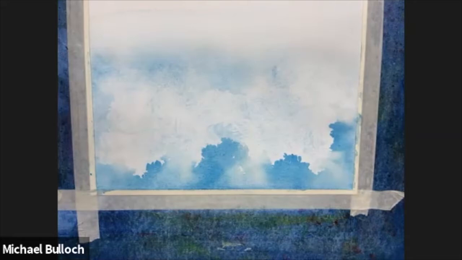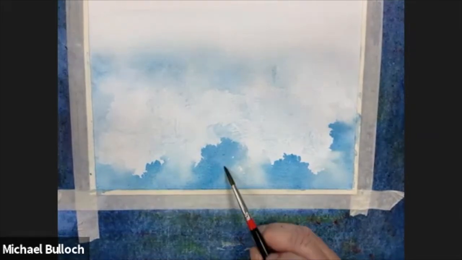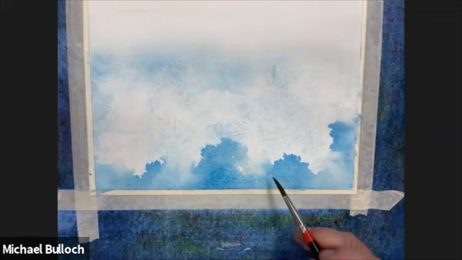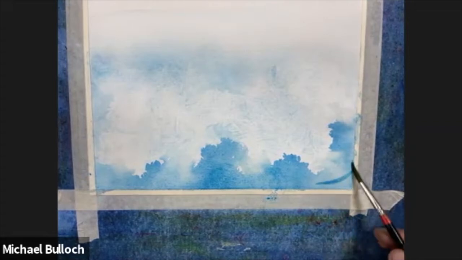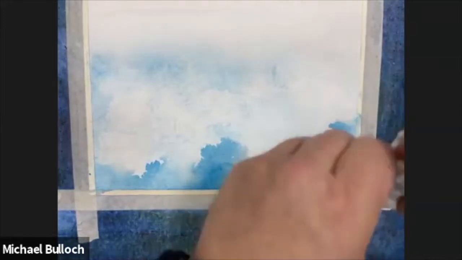So what I'll do, and I can show you that real quick, is I'll just come in with a little more paint down in here. And I don't want to get too close to this really nice soft edge that I've got here and here. So I'm just coming in and adding a little bit more paint down here closer to the edge of the paper. So I put that in and I connect those shapes a little bit better. Don't want to mess that up too much because I like that soft edge.